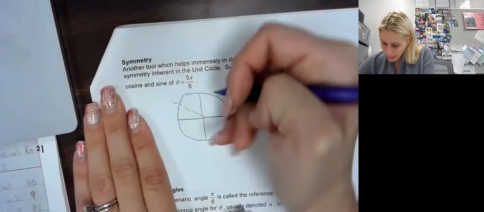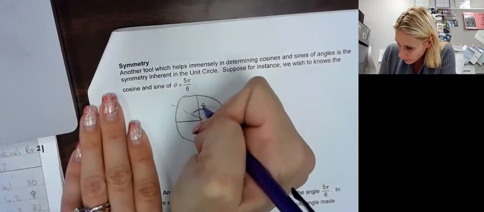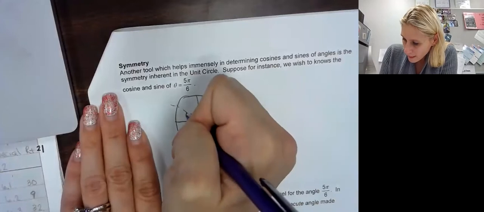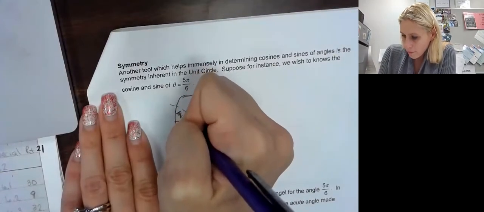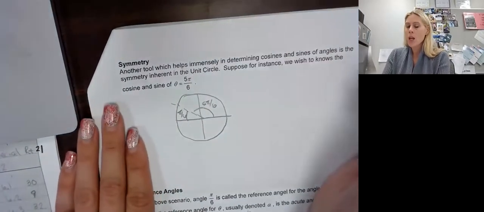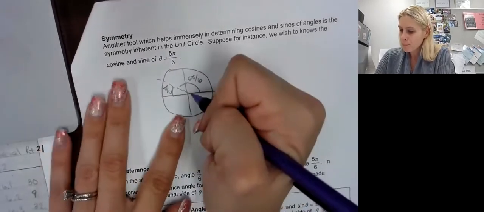And technically, if we look at this 5 pi/6, well, really, it's pi over 6 away from that x-axis. And we can use that relationship to allow us to find 5 pi over 6.